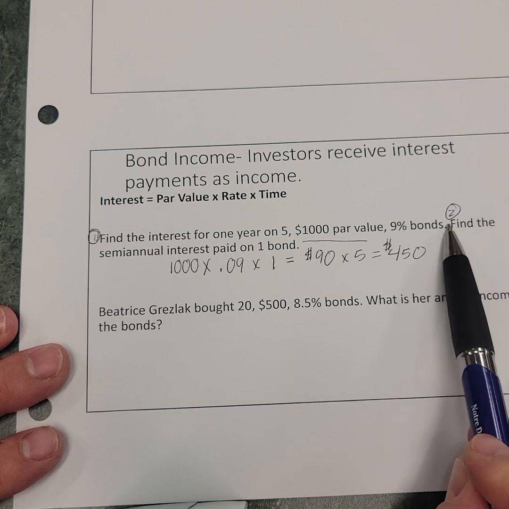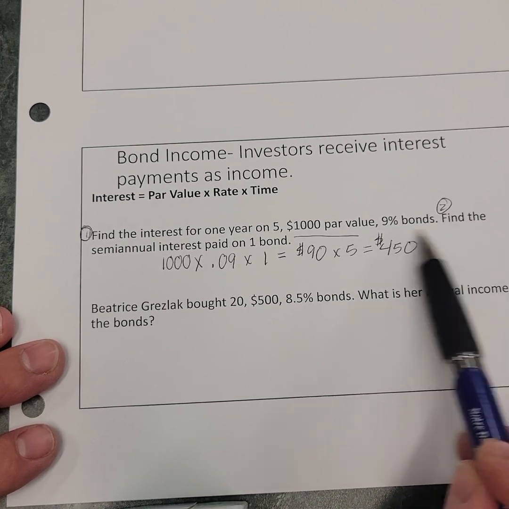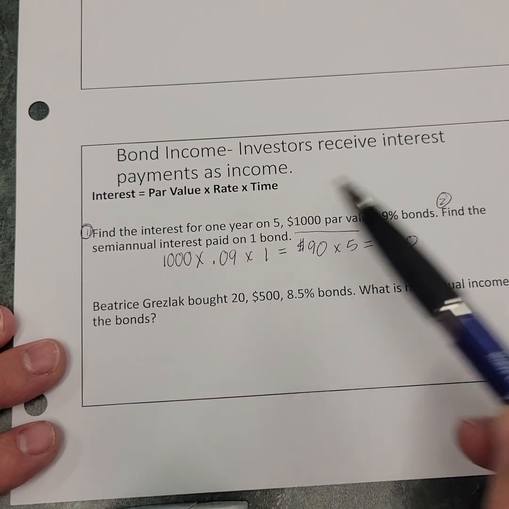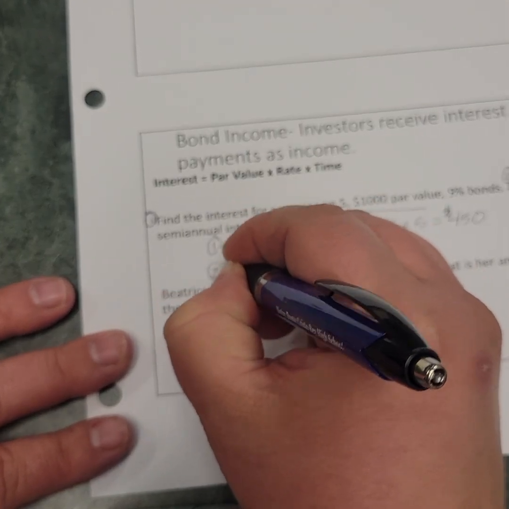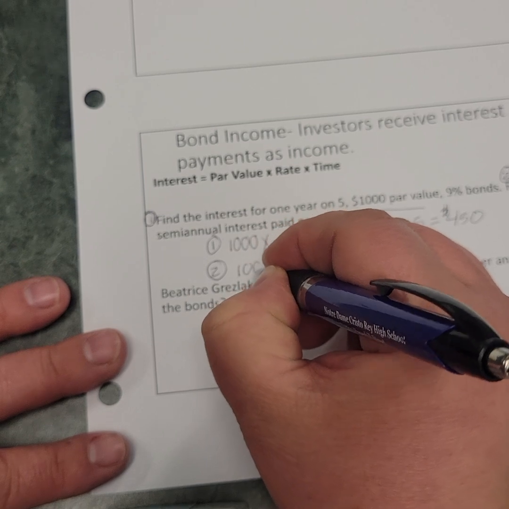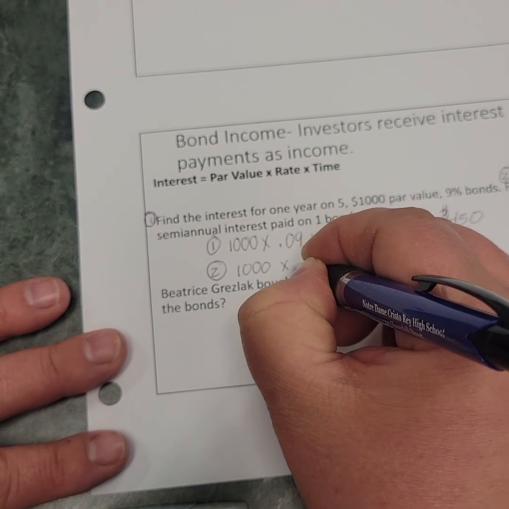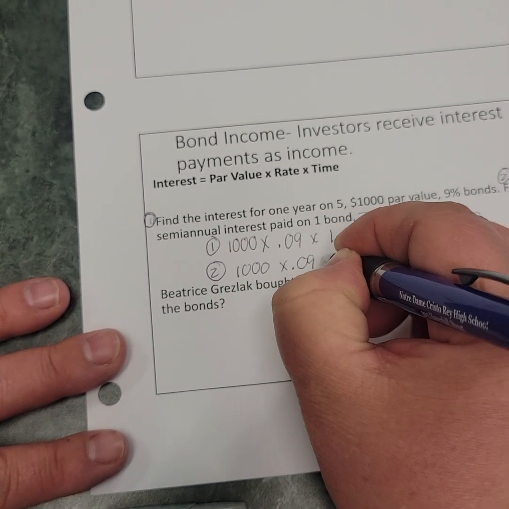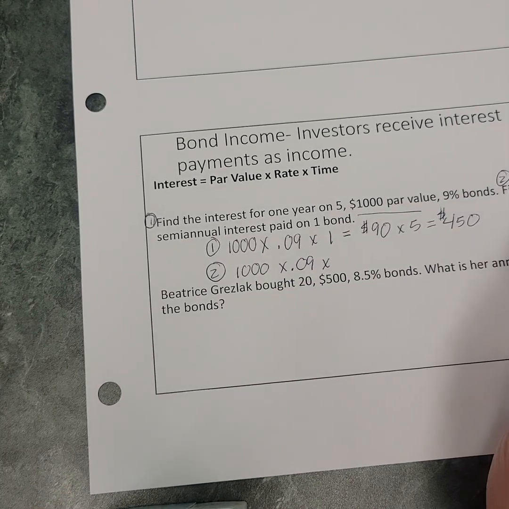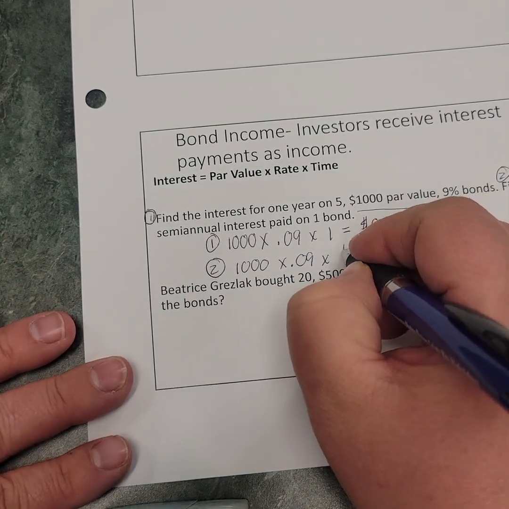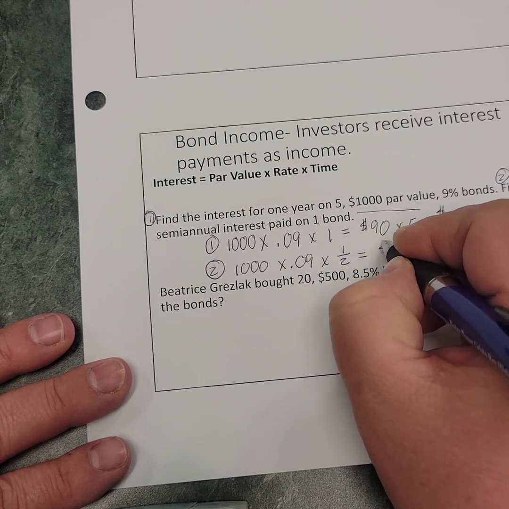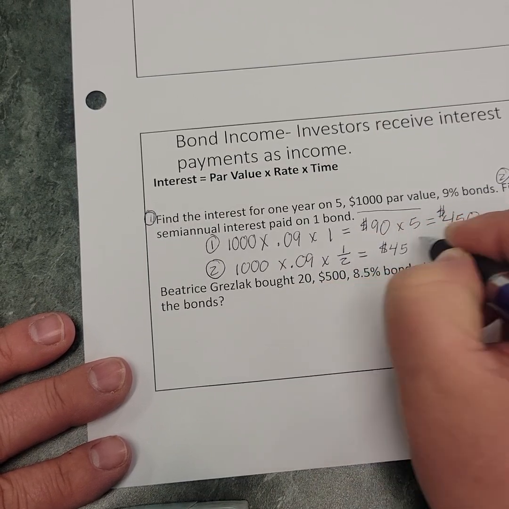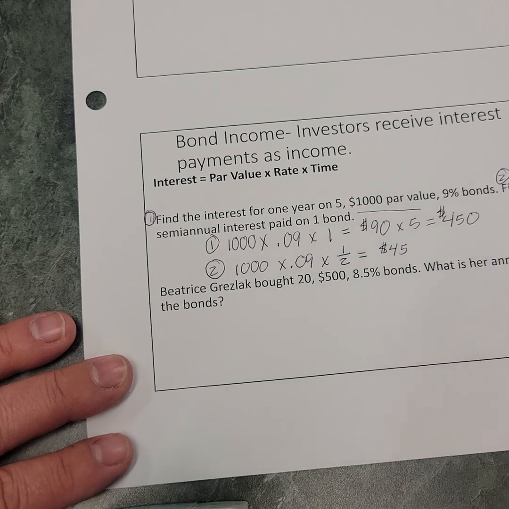And then the second part is to find the semi-annual interest paid on 1 bond. So this was the answer to 1. Then 2 is just going to be the $1,000 times the 9%, times 1/2, or 6 months out of 12 months. So then it's going to be $45. So those are the two answers for that one.